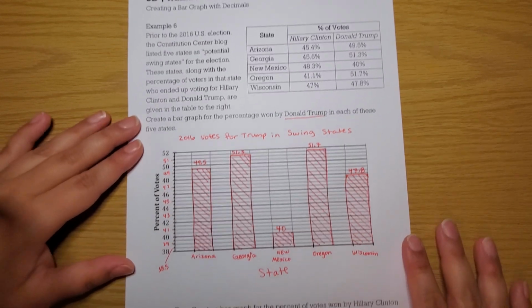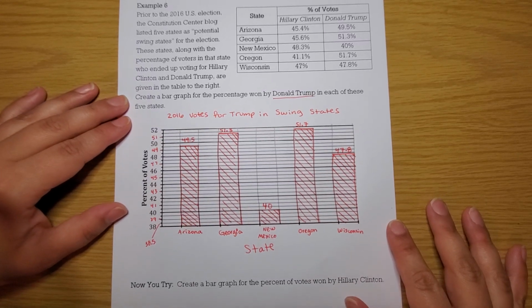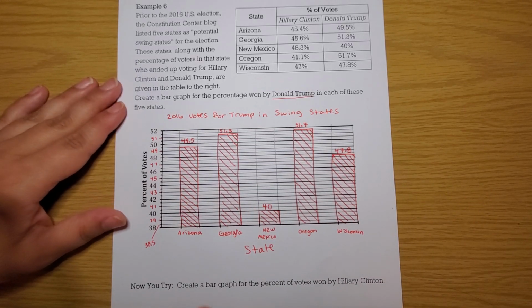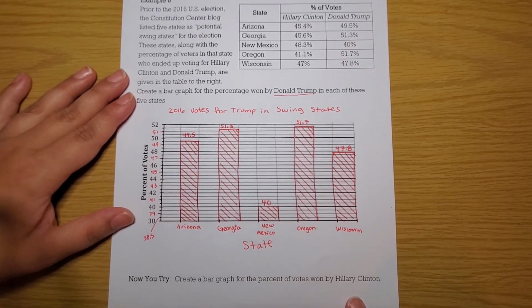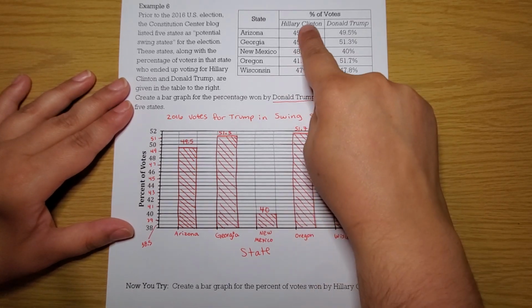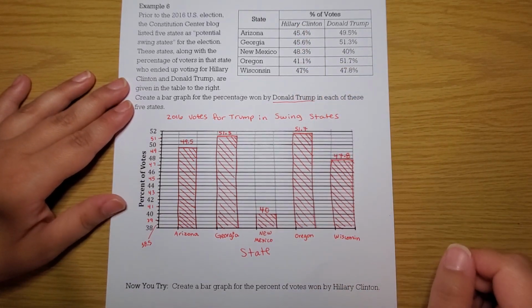So the problem for you to try is to basically redo this problem, but do it for the votes for Hillary Clinton instead of for Donald Trump. So you're going to make your Now You Try bar graph using the percentage of votes for Hillary Clinton.